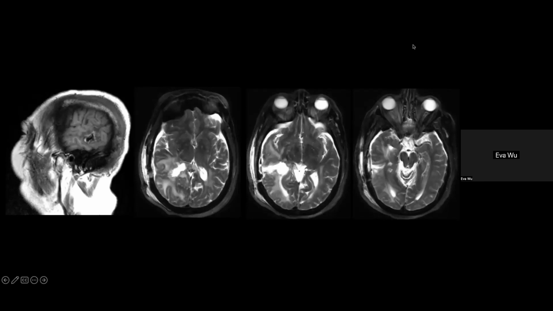Yeah, so here's the post-op scan. And you can see here, we actually just went through the middle temporal gyrus.